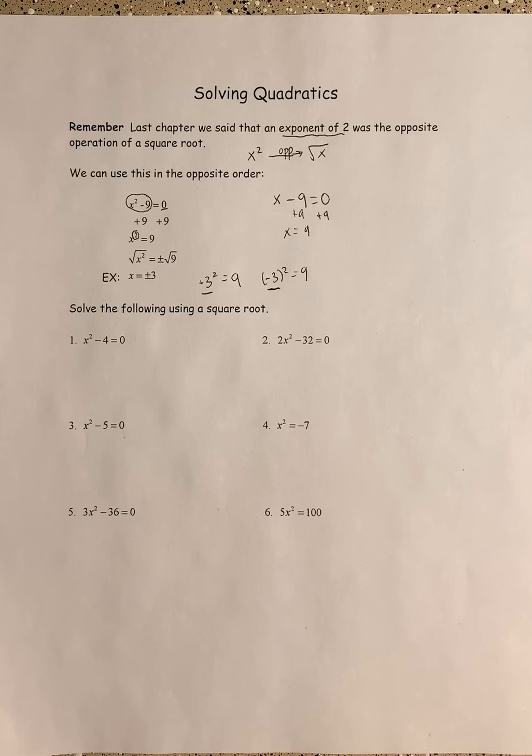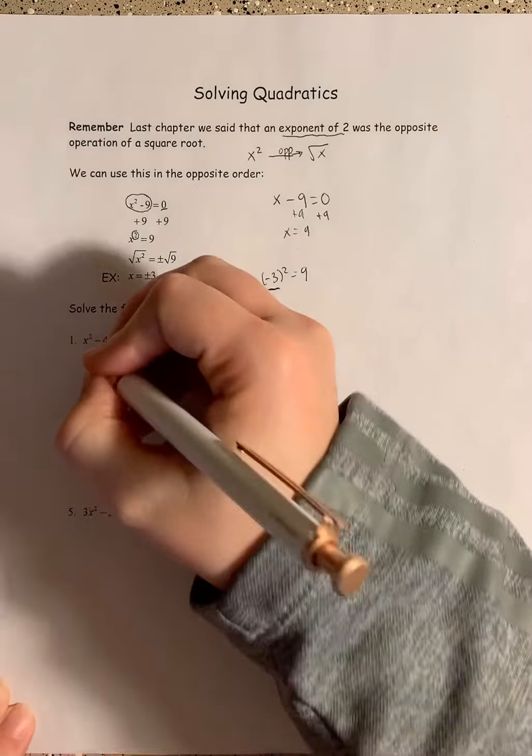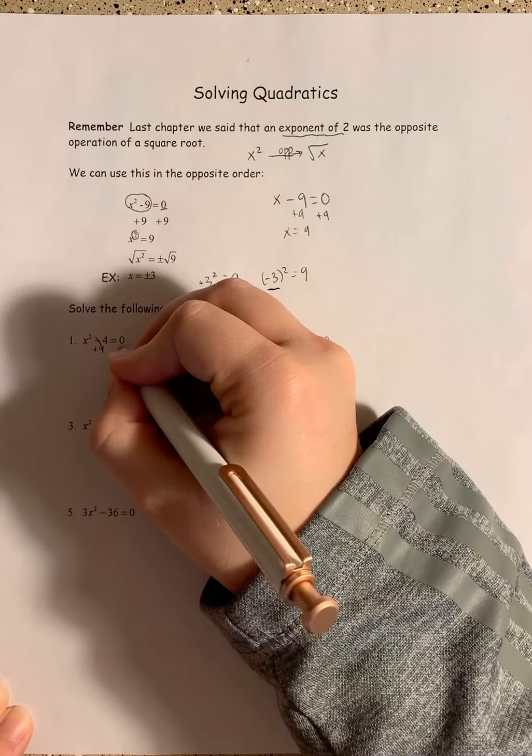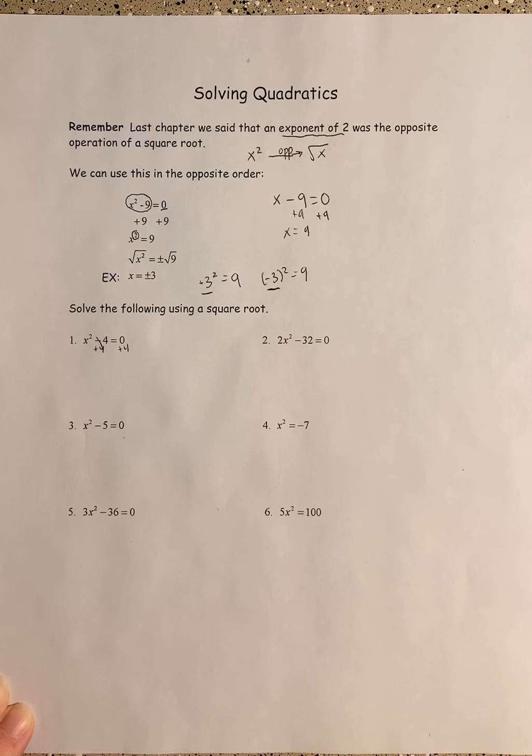So let's do a few more examples. If we look at number 1, we have x squared minus 4 equals 0, and we want to solve for x. We're trying to get the roots. To do that, you would start by adding 4 to both sides. Because when you add 4 here, that cancels. And then you add 4 to the other side as well.